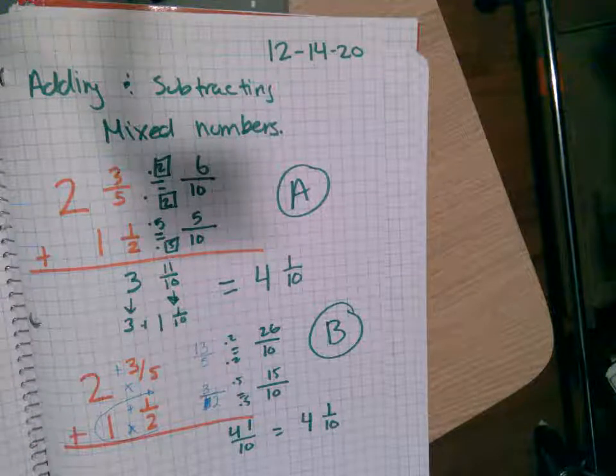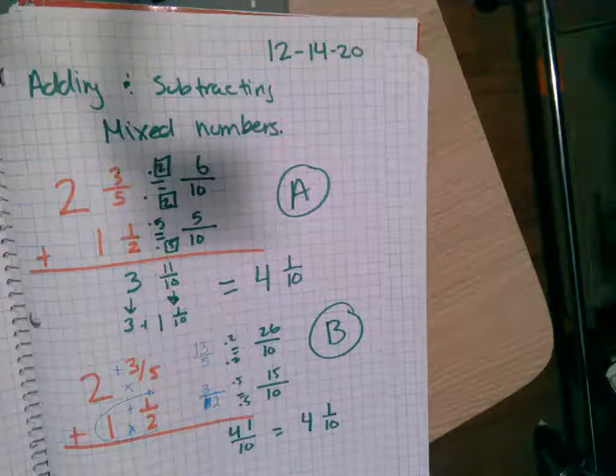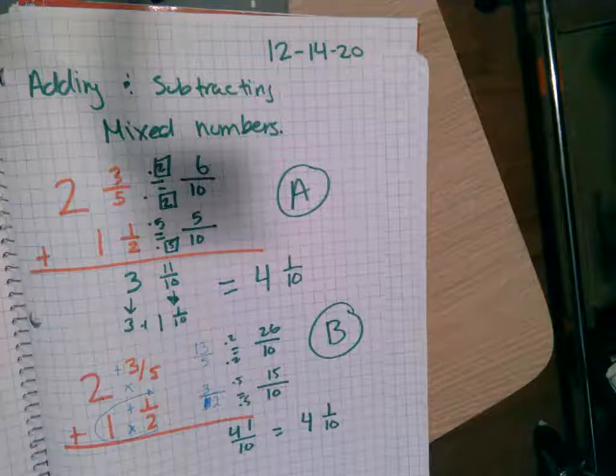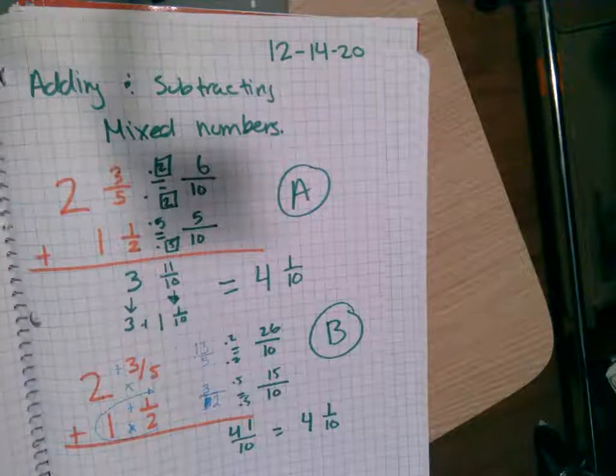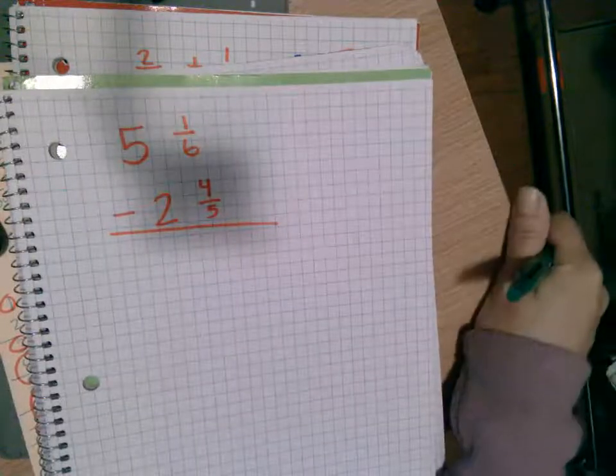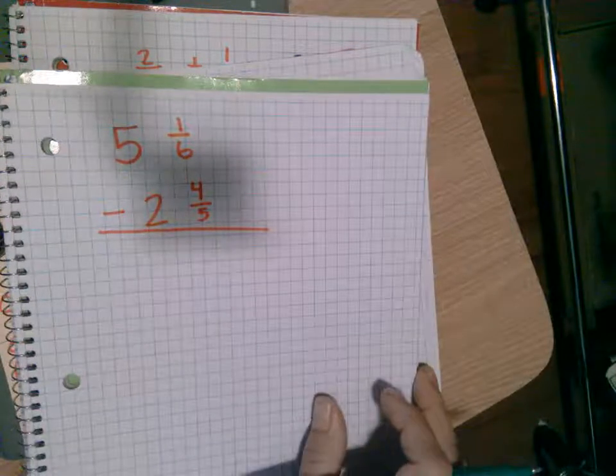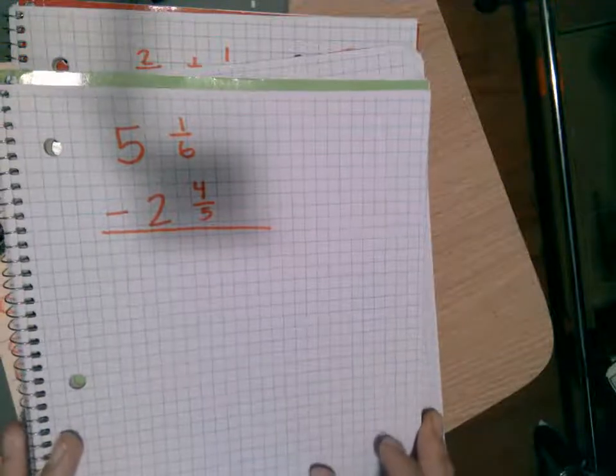What do you guys want to do? Form A or Form B? Interesting. Okay. All right. I got a lot of A's. I got some B's, but I got more A's. So we're going to do A.